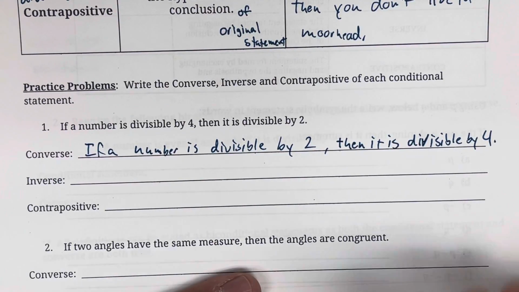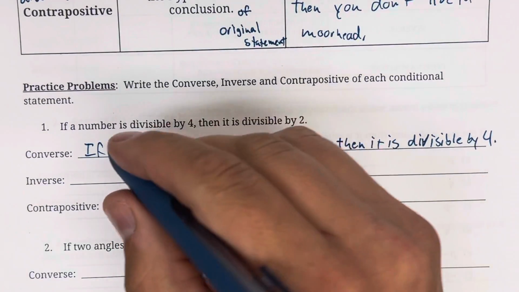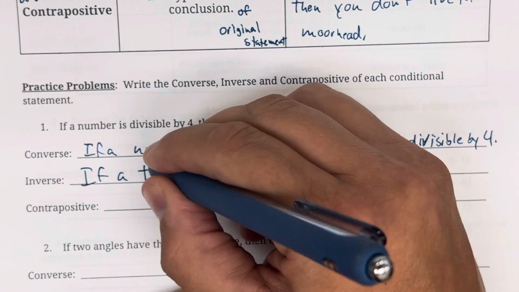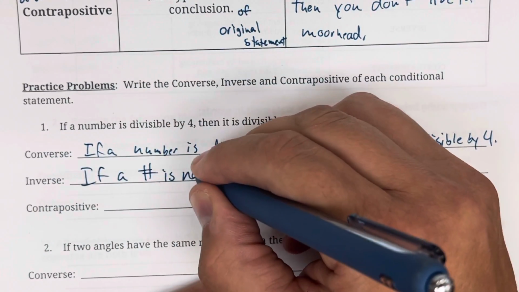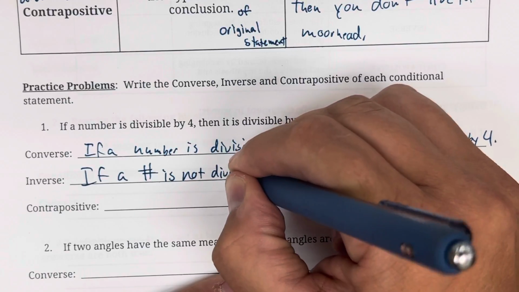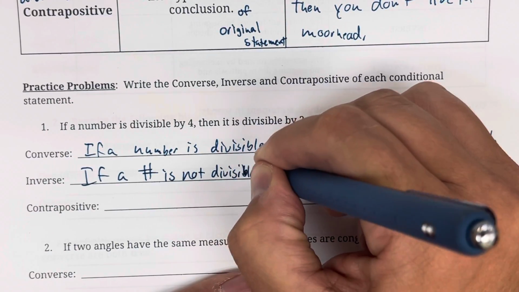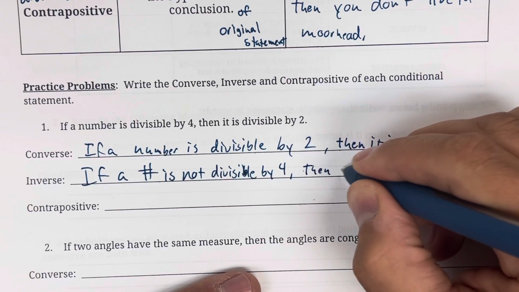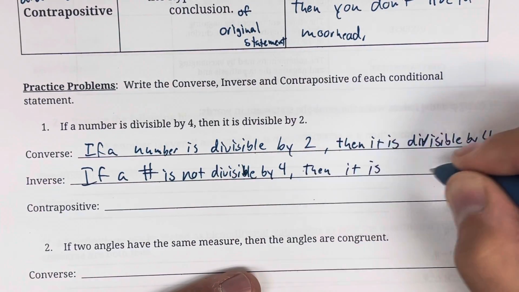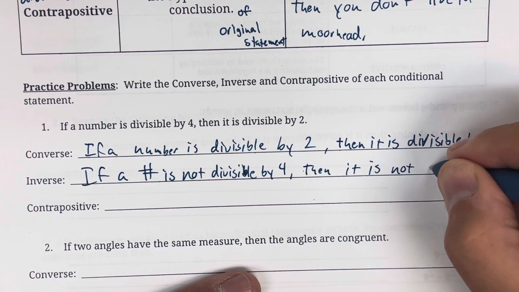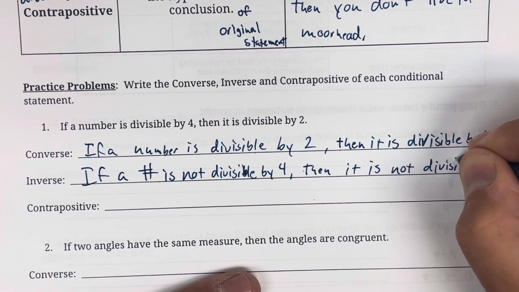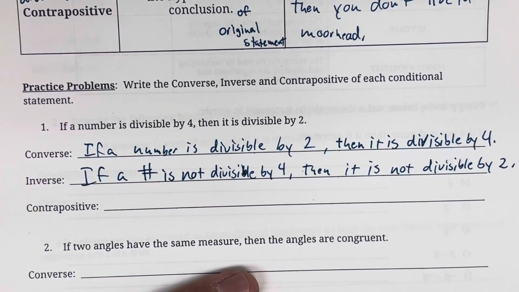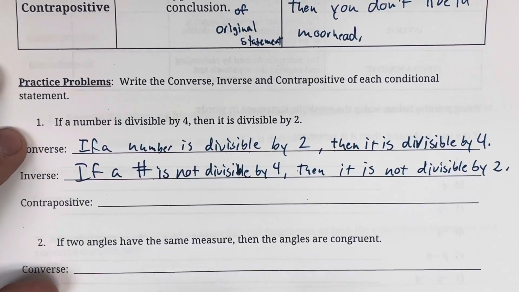Inverse, negate both. So back to the original statement. If a number is not divisible by 4, then it is not divisible by 2. Okay, and the contrapositive, switch and negate the original.